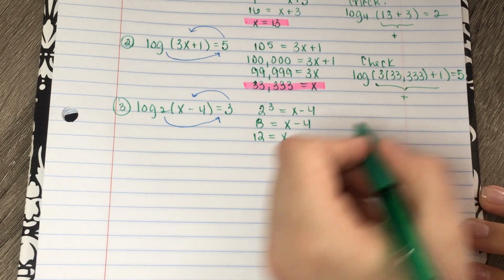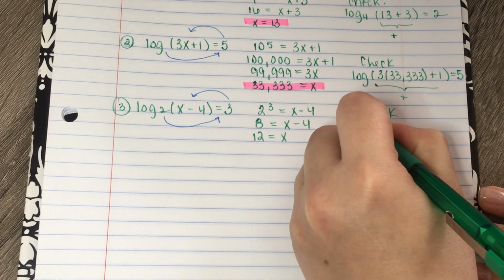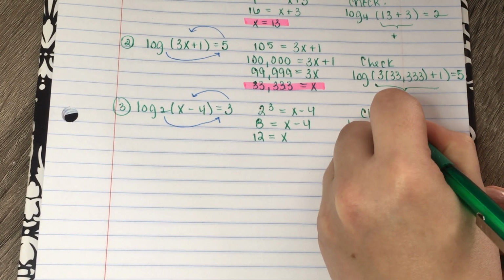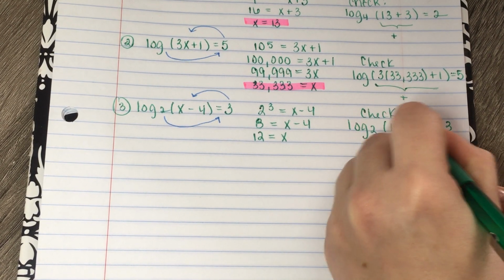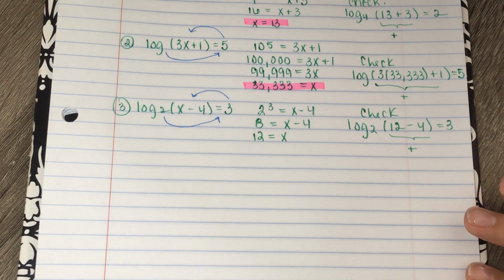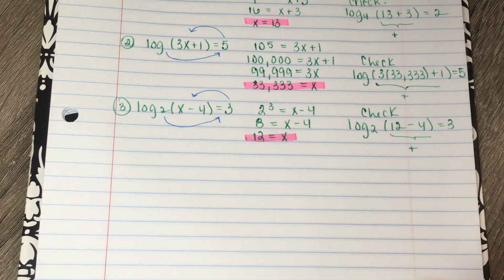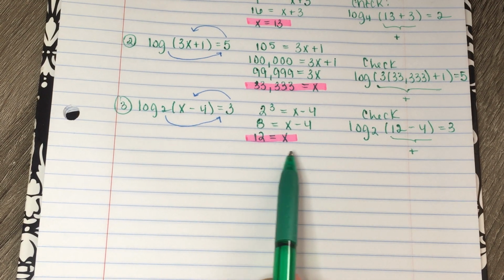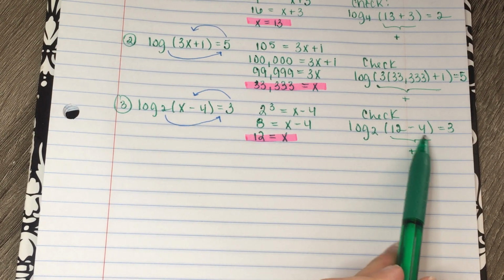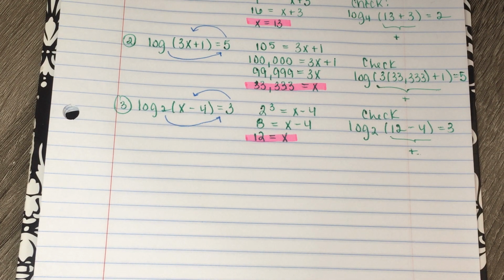Now, I don't care about this. I care about the domain, whether that's going to be positive. So I do need to go back and check. Plugging in 12 for x, I'm interested, is this number here a positive number? 12 minus 4 will be a positive number. Now this is maybe a good example to illustrate, if this was 3 and I did 3 minus 4, then it would be a negative number, and then it would not be a solution. All right, there's number 3.